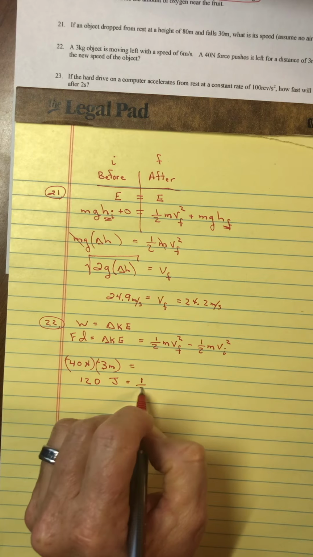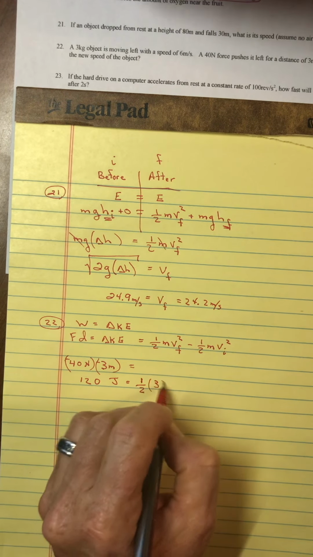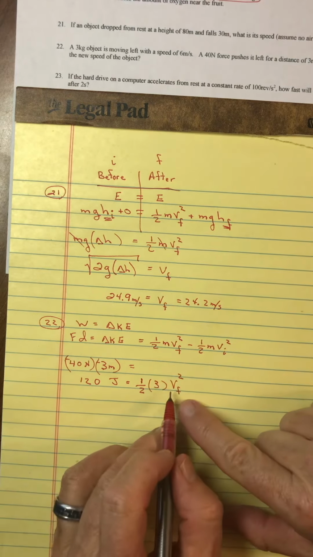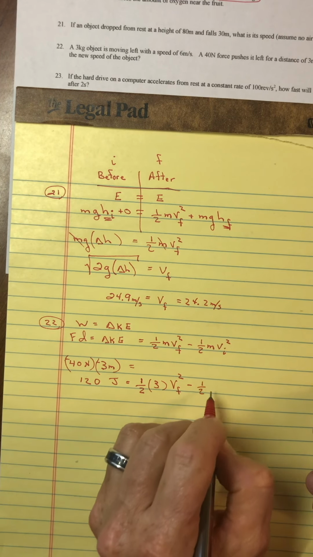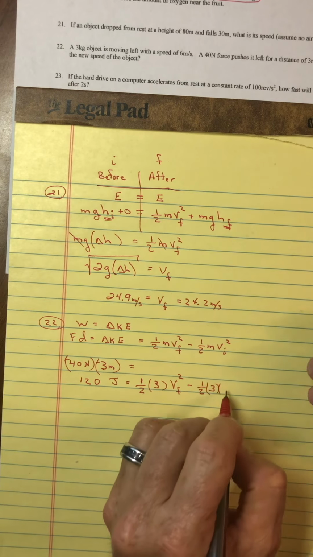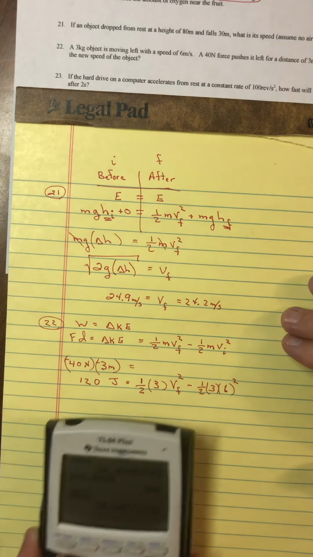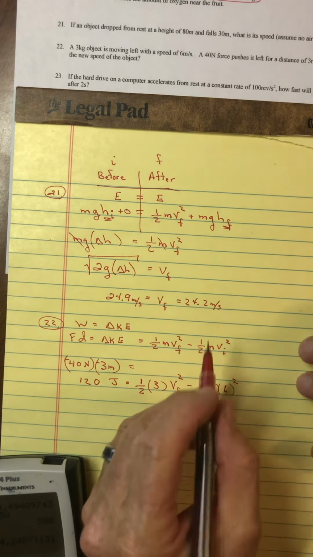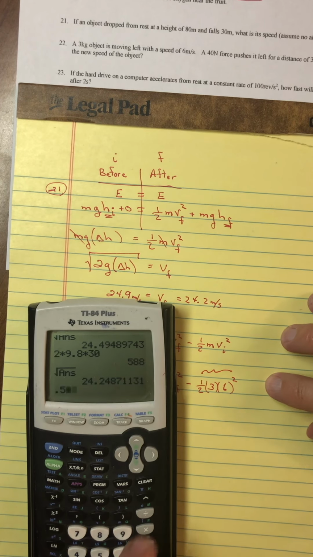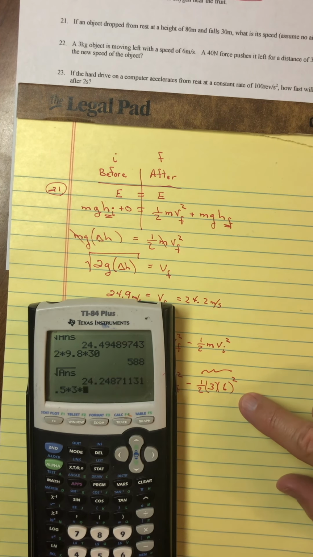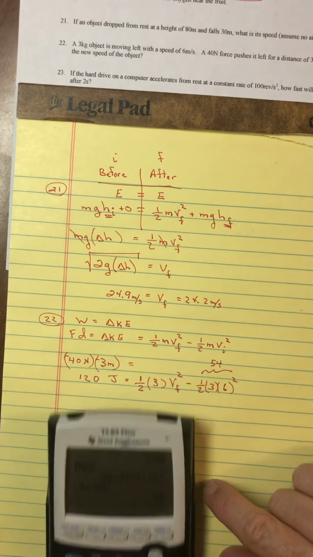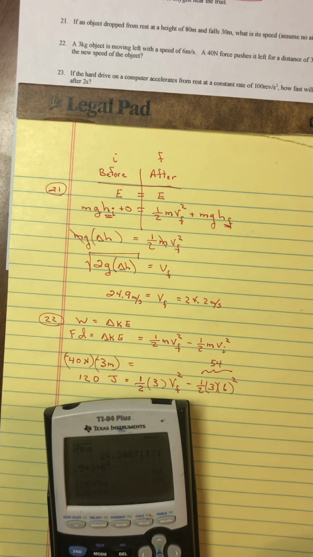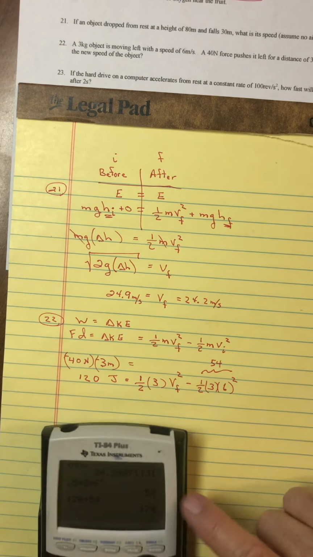So this would be a 1/2. Now remember it said the mass was 3, and we're looking for this new speed. Now the original speed was 6. In fact, maybe I'll just calculate this number. That number there would be 1/2 times 3 times 6 squared. So that's 54. And so if I move that 54 over to here, I have the 120 plus the 54. So you notice the minus sign, so I move it over there.